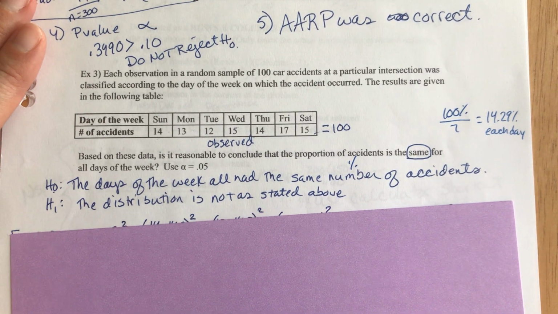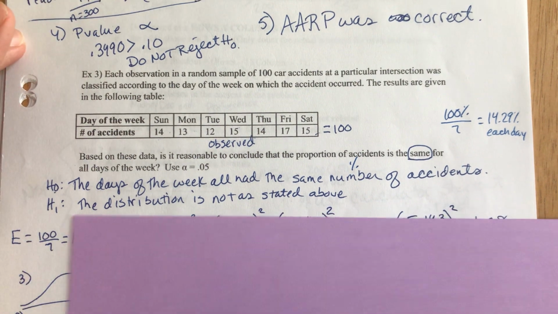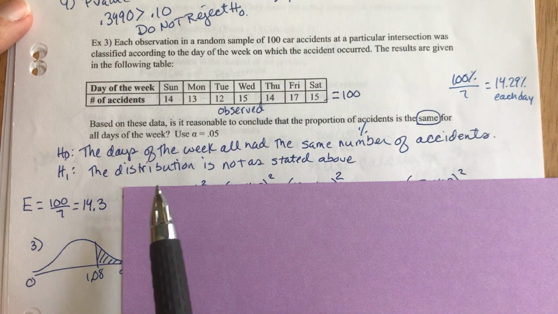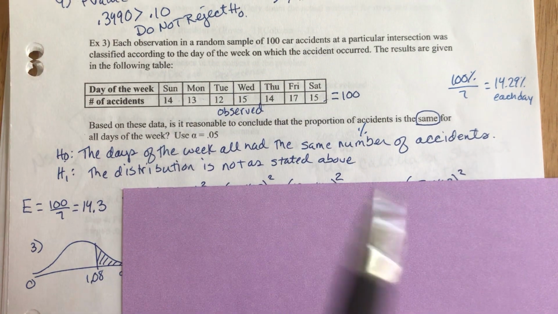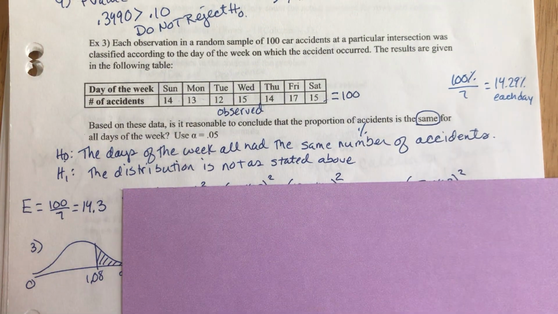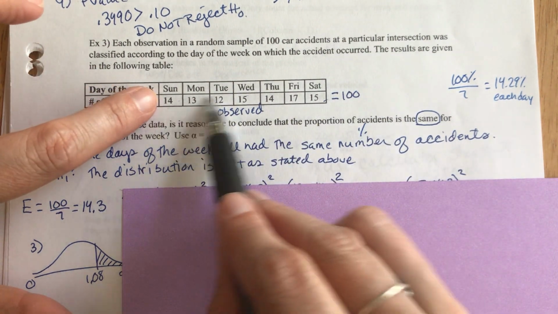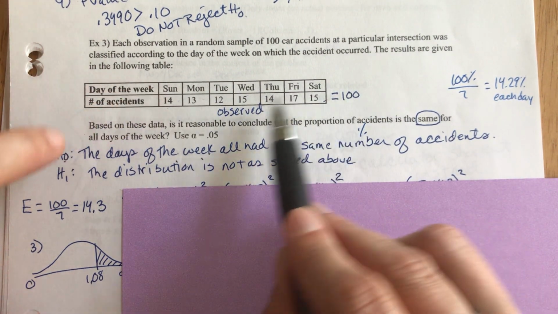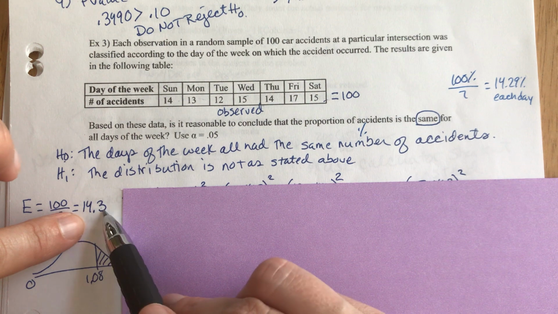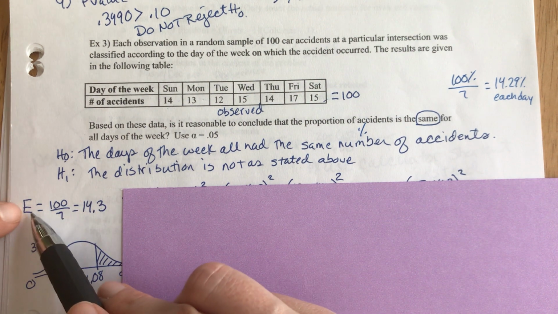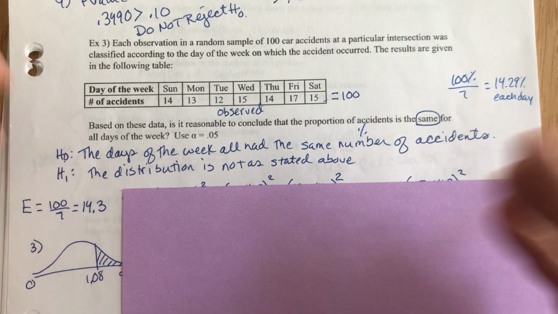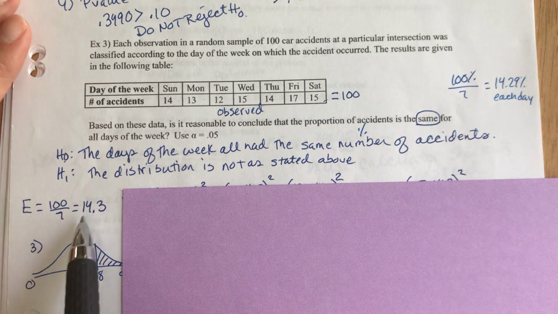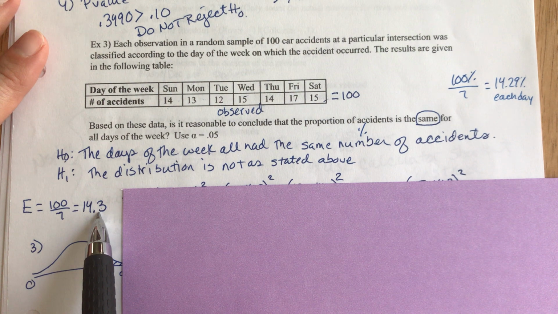Okay, so now when you go, you don't actually have to set up your table because you already have your observed and your expected are all going to be the same. Your expected, it happens to be that there's 100 of these, so 100 divided by the 7, I used 14.3. So the expected value, if they're all expected to be the same, your expected is the same for every problem. So I used 14.3 for my expected.